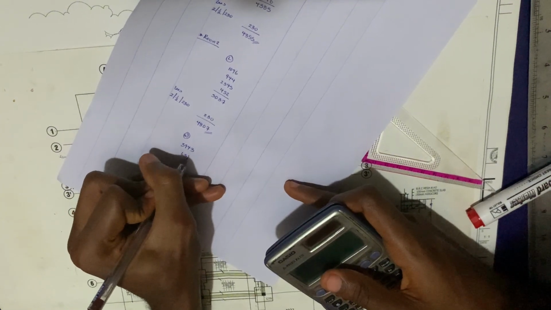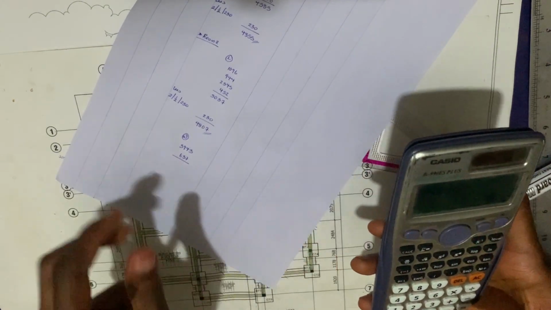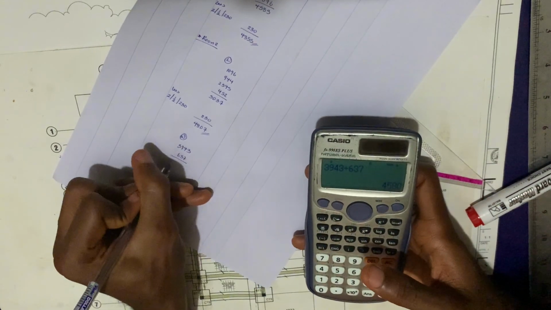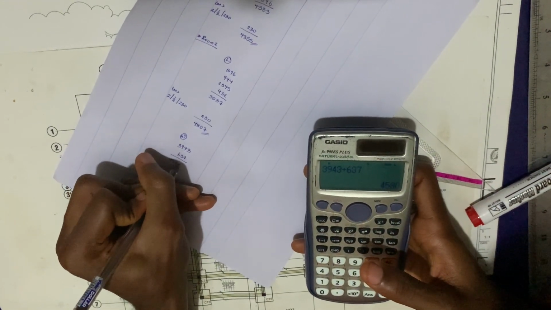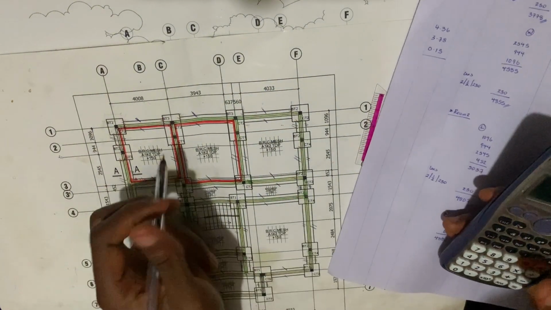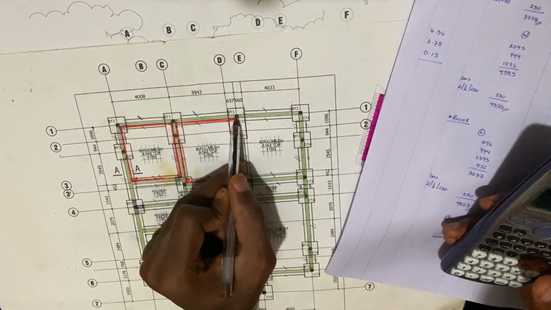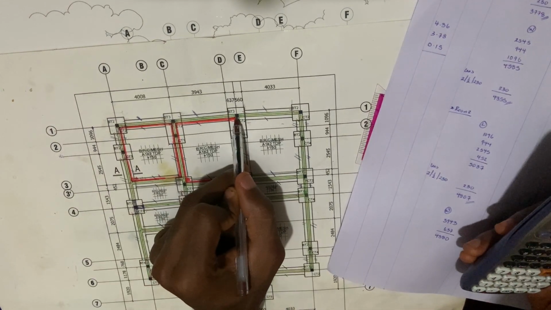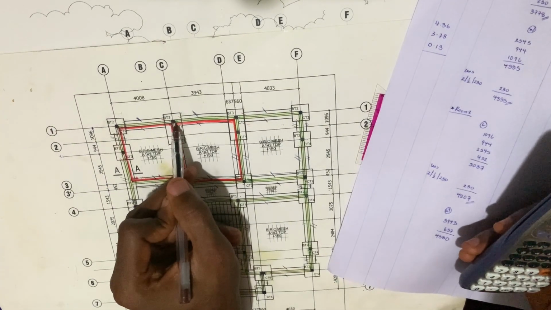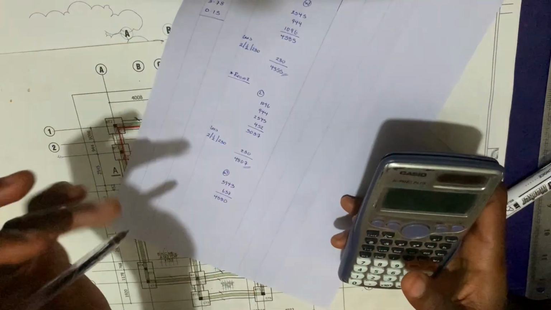Plus 637, and what are we going to have? Is equal to 4580. So it means that the dimension from this center point down to this center point is 4580. So we're going to be minusing half of the column from this side and half of the column from this side.